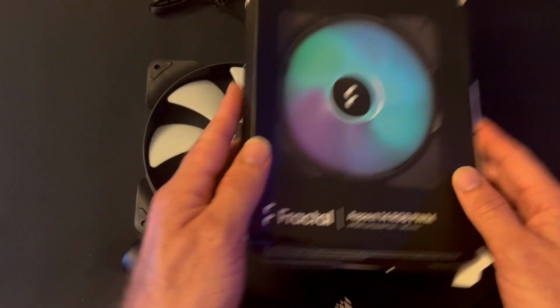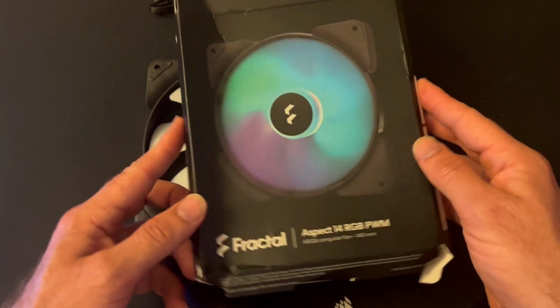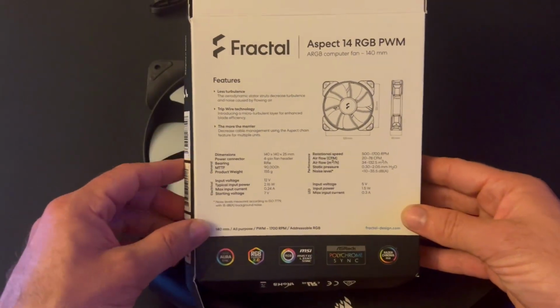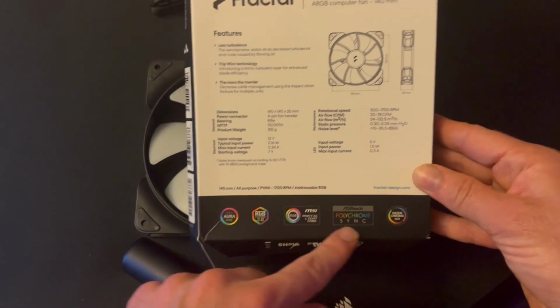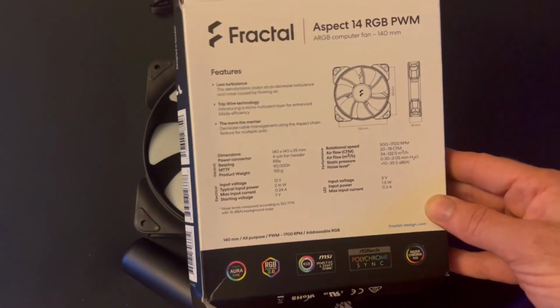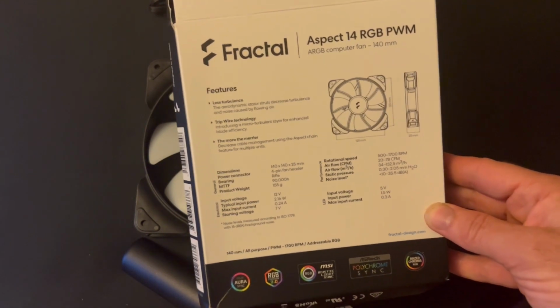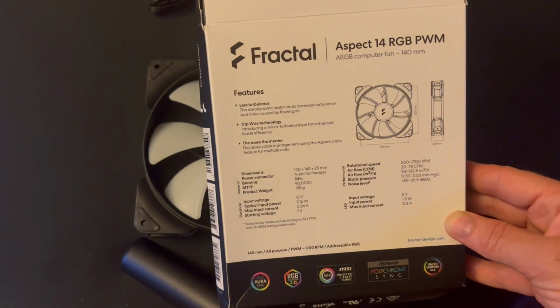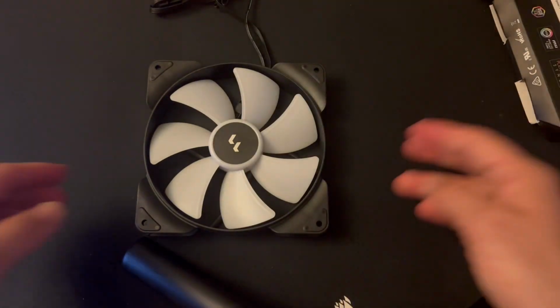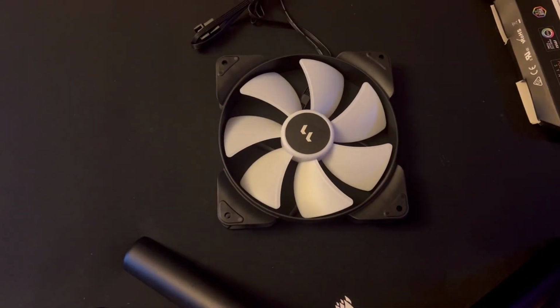So it comes in a single pack, and there are also triple packs, I believe, in this very basic box. Mine got a little crushed along the way. It's got some product information as well as the RGB software that it does work with. So you should have no problems there. Tripwire technology, less turbulence.